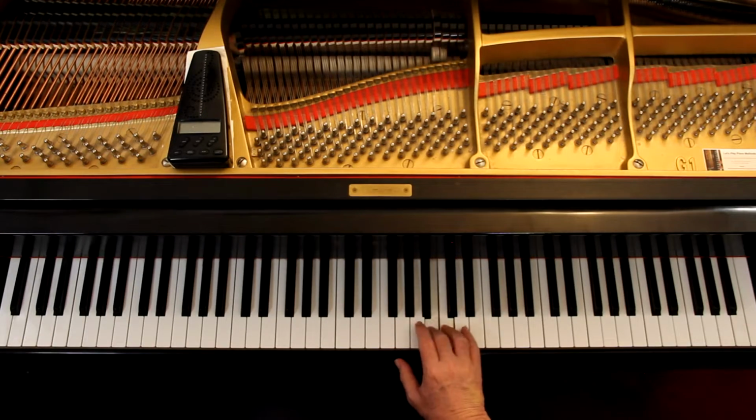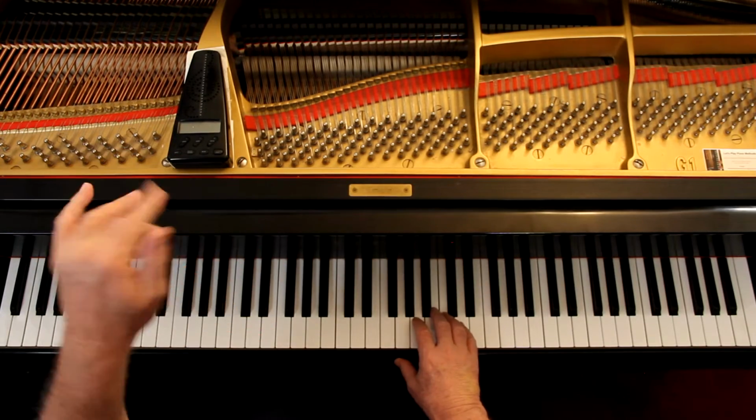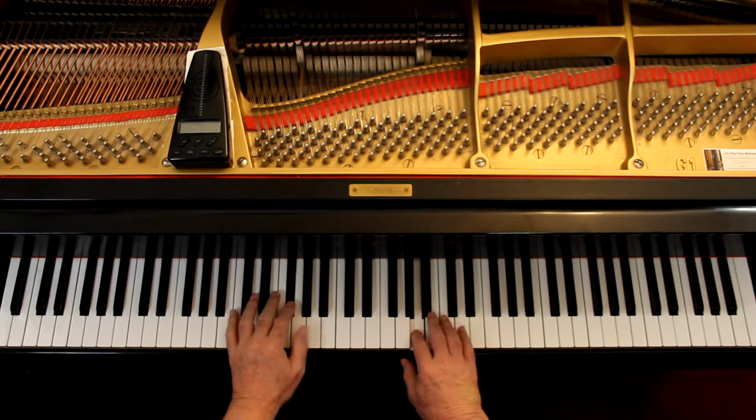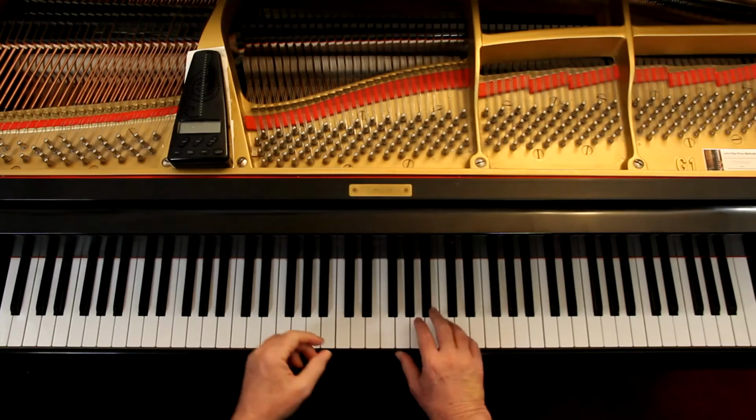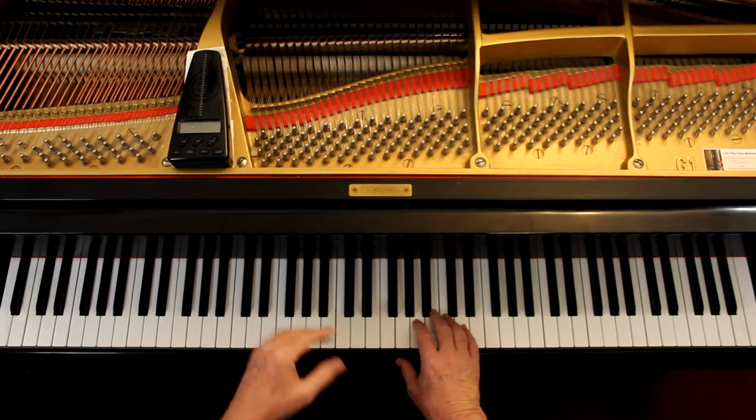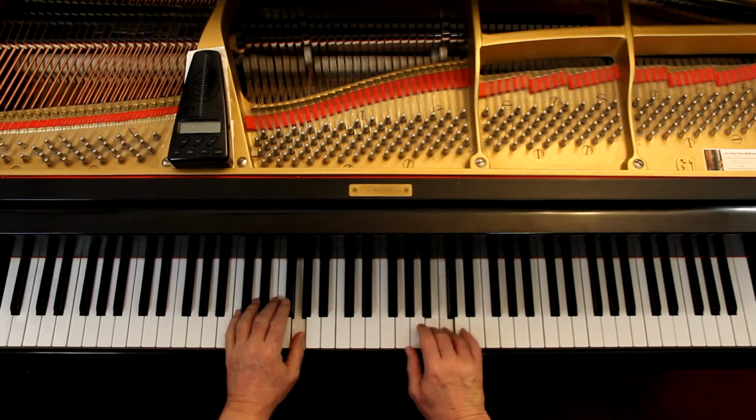That's okay. Dynamics, you start out with MP. MP is mezzo piano, moderately soft, sort of soft, and that's the melody, which is the right hand. Left hand's very soft. In the second line, the first measure, you get an MF, moderately loud, mezzo forte. Left hand still in the background.